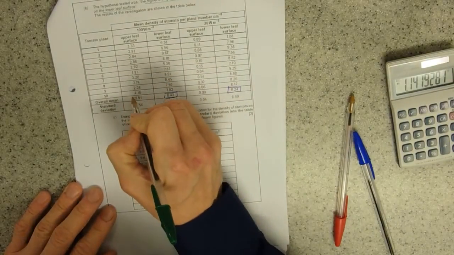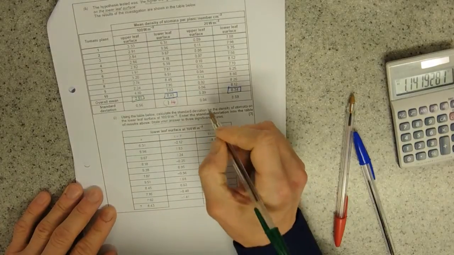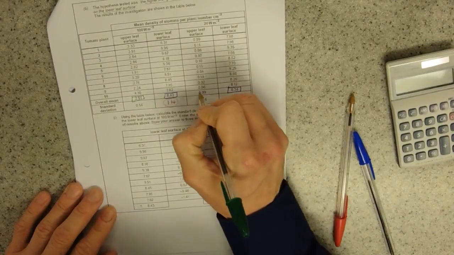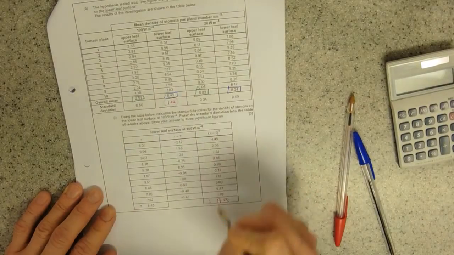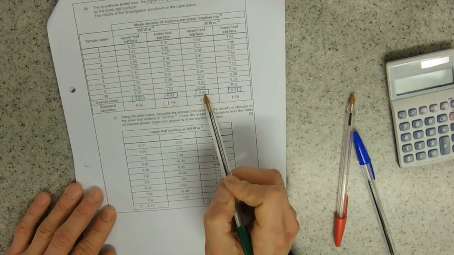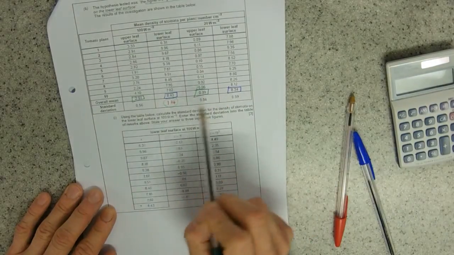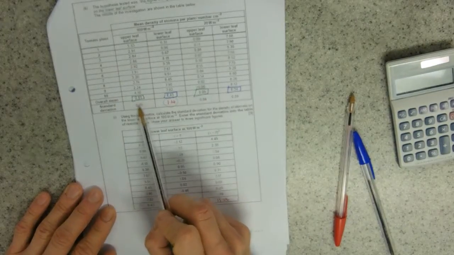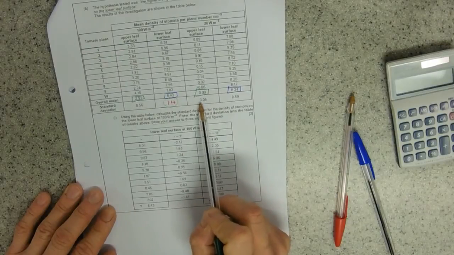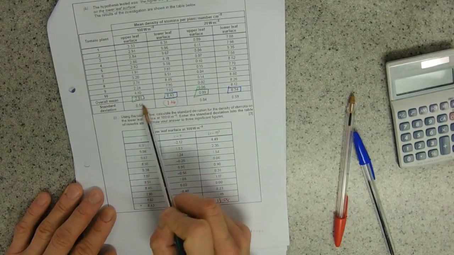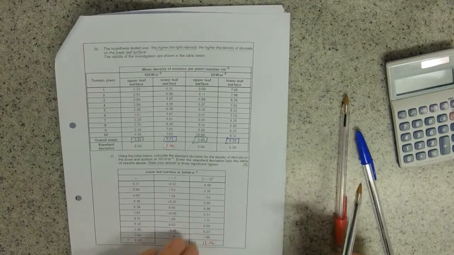So there's the upper surface 2.91, and there's the upper surface of low light. So high light 2.91, low light 0.09 for the upper surface. So that would be a better hypothesis, wouldn't it? And the standard deviations are not going to overlap. Look at that tiny standard deviation there. So that would be a better hypothesis.